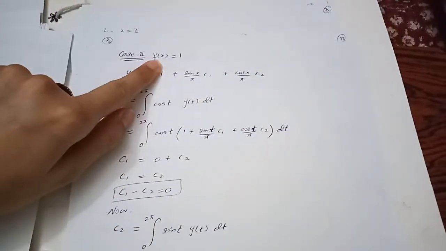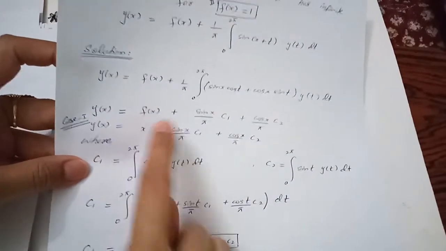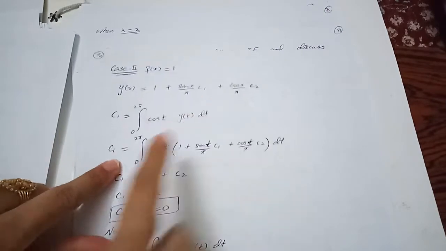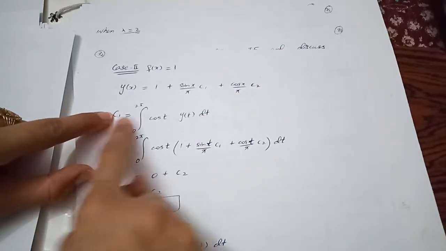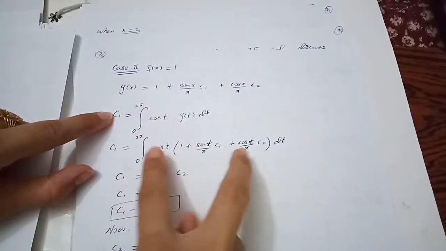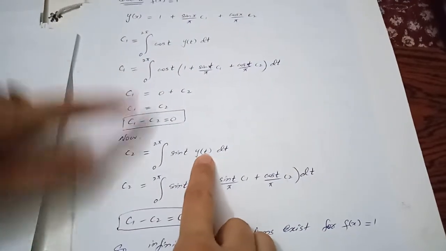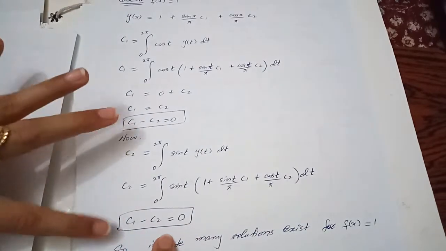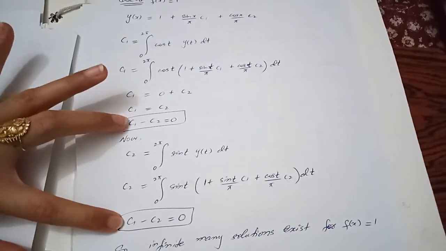Now let's take f of x as 1. Plug in here f of x as 1. After plugging in 1, we'll get this equation. Use this in c1, use the value of y of t here, integrate it, and get this equation. Take c2, plug in the value of y of t here and get its value. After getting these two equations, you can see they both are the same.